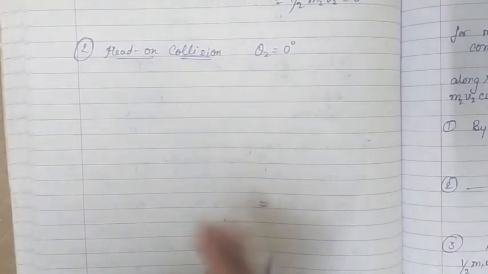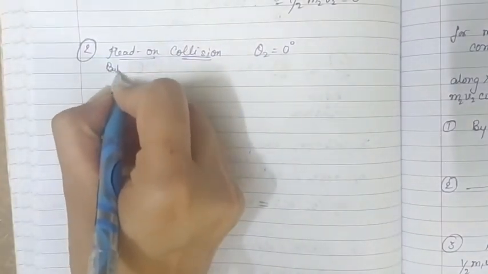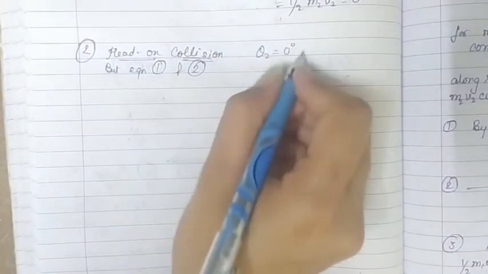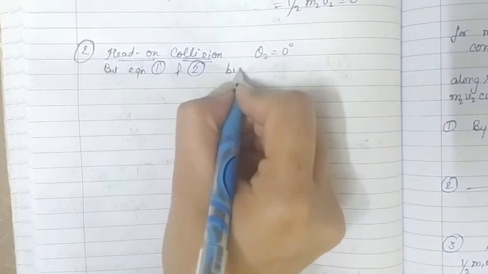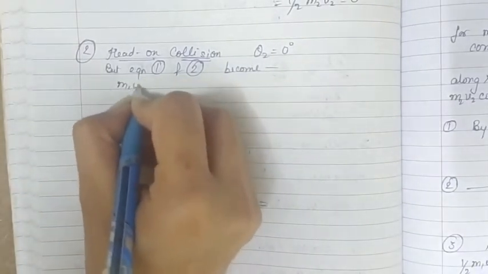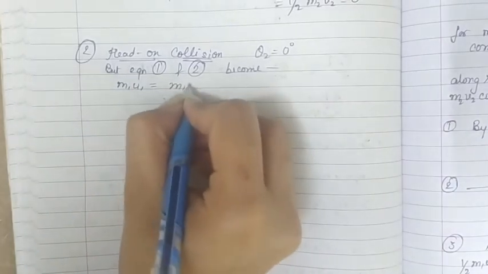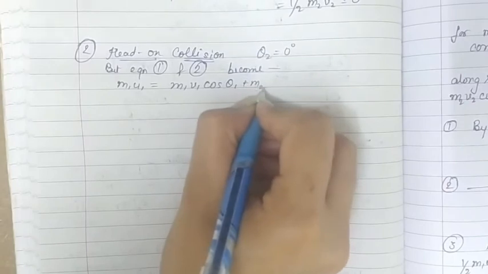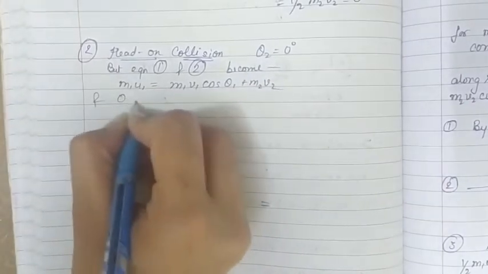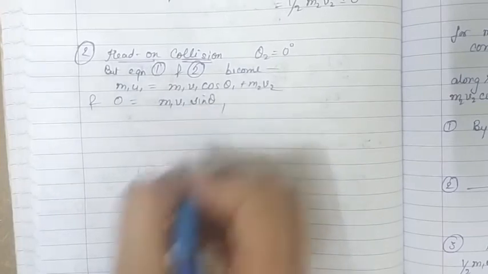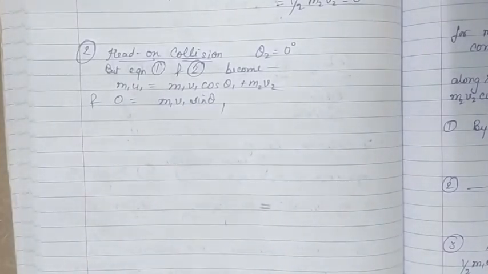change in the equation of kinetic energy, but in equation 1 and 2, if we substitute the value of theta 2 equal to 0 degree, then equation 1 and 2 become m1 u1 is equal to m1 v1 cos theta 1 plus m2 v2, and 0 is equal to m1 v1 sine theta 1. So this is the case of head-on collision.